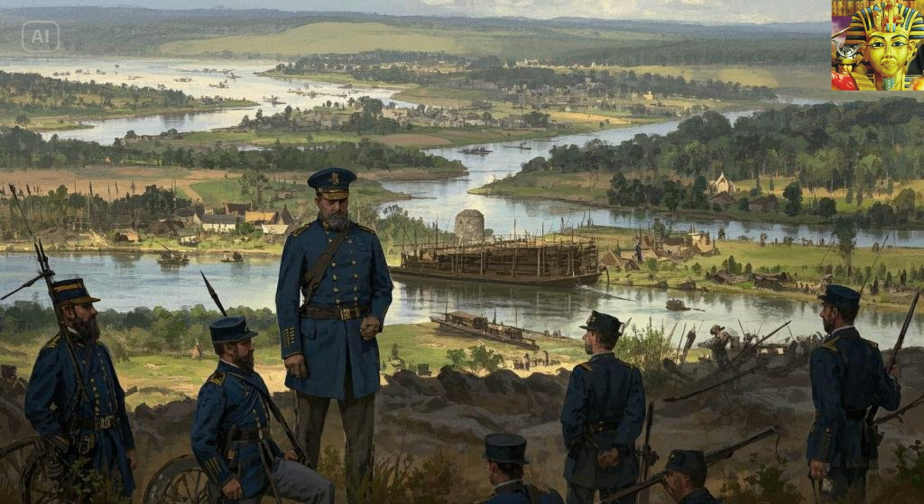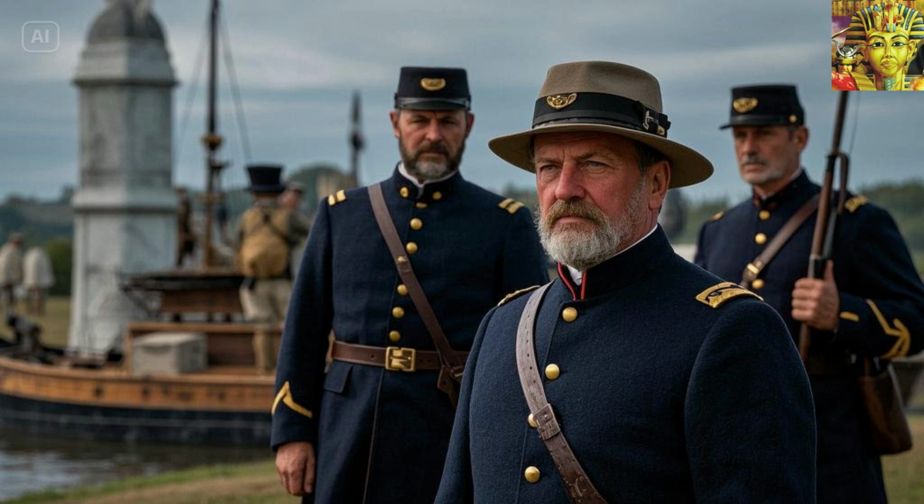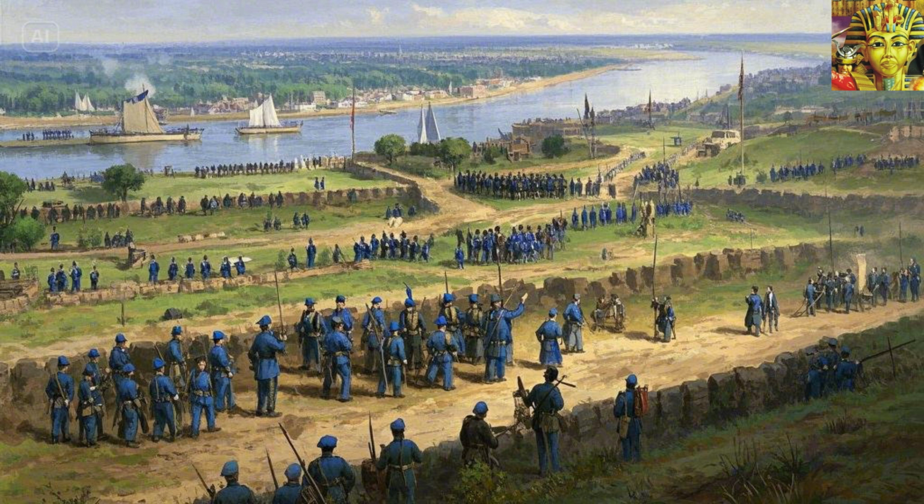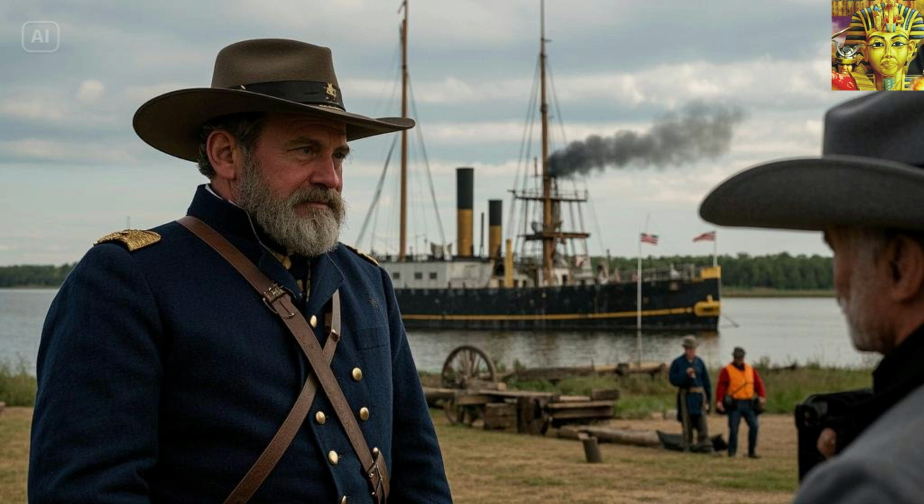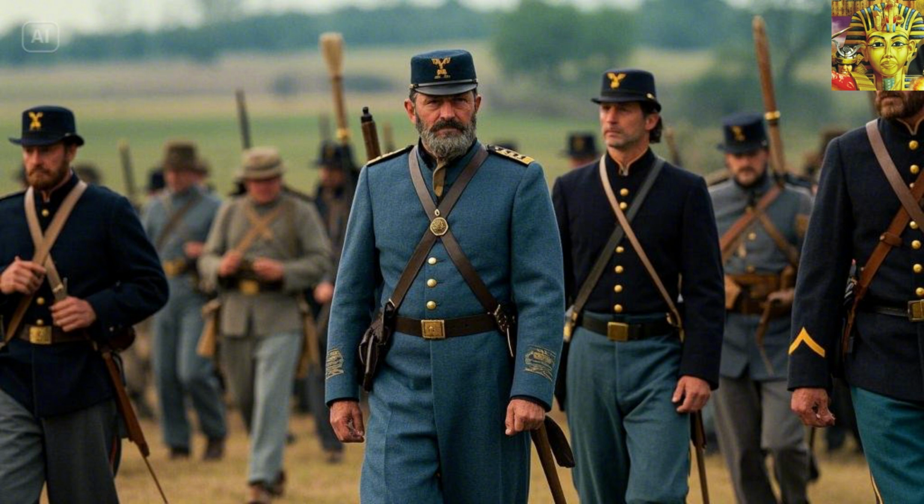The economic and psychological impact of Vicksburg. The fall of Vicksburg would have significant economic and psychological consequences for both the Union and the Confederacy. For the Union, capturing Vicksburg would not only achieve a key strategic objective but also boost morale and demonstrate the effectiveness of their military leadership.